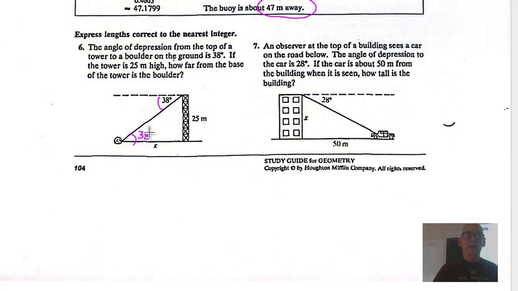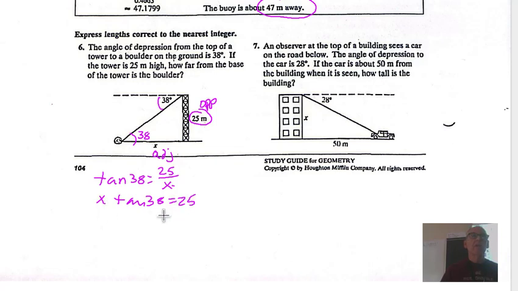Guess not. Okay, so let's look at number 6. The angle of depression from the top of a tower to a boulder on the ground is 38 degrees. So they're telling us that this angle here is 38 degrees, which means that this angle here, the angle of elevation from the rock looking up to the top of the tower, has got to be 38 degrees. So now we've got the angle inside the triangle. This is the triangle we're dealing with. In terms of the sides, 25 is an opposite side, how tall the tower is, and how far out is an adjacent side. So this is an opposite adjacent pattern again, which is going to be a tangent problem.